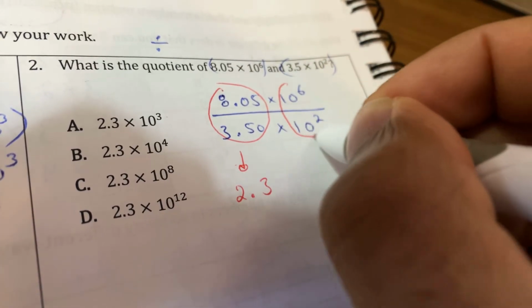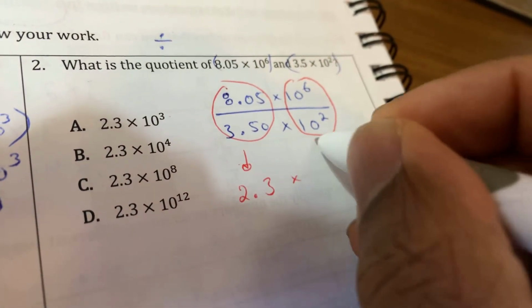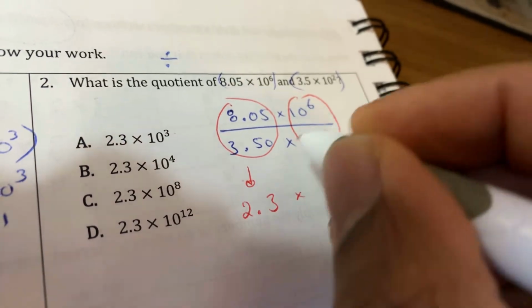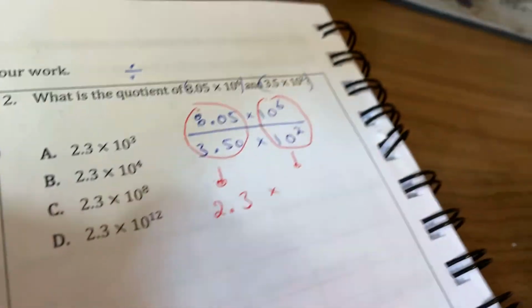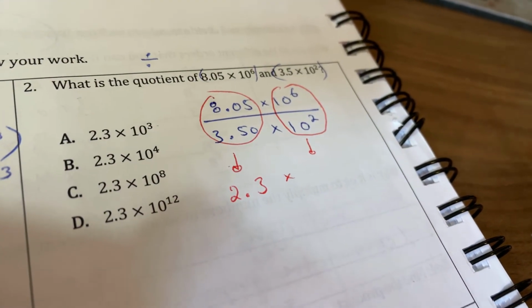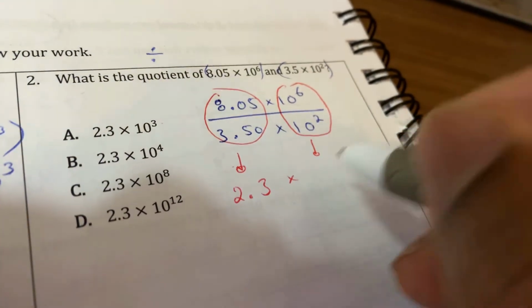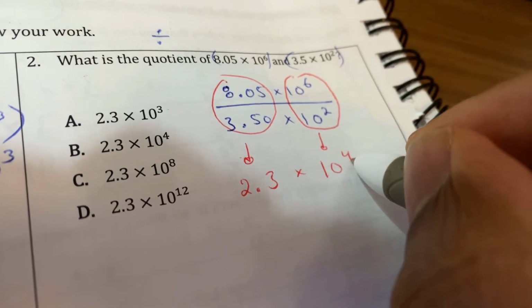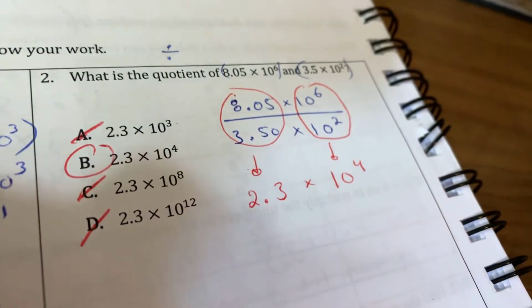And then what you're going to do here is divide your powers of 10. 10 to the 6th divided by 10 to the 2nd. What's the quotient rule here? You're dividing exponential expressions with common bases. You can subtract the exponents. It's going to be 10 to the 4th power here. Looking for my answer. Here we are, all right?